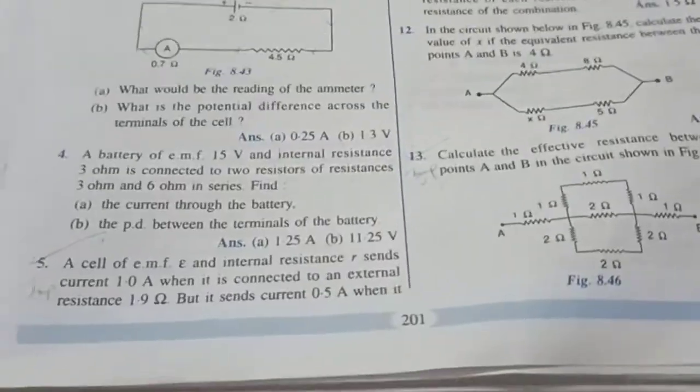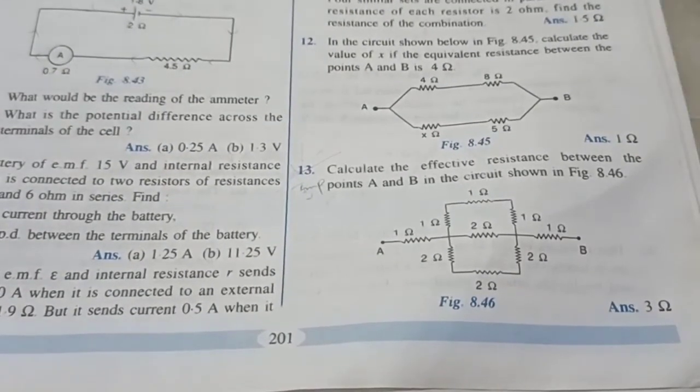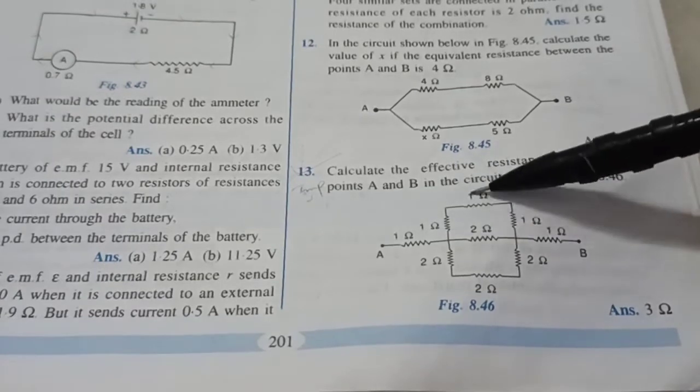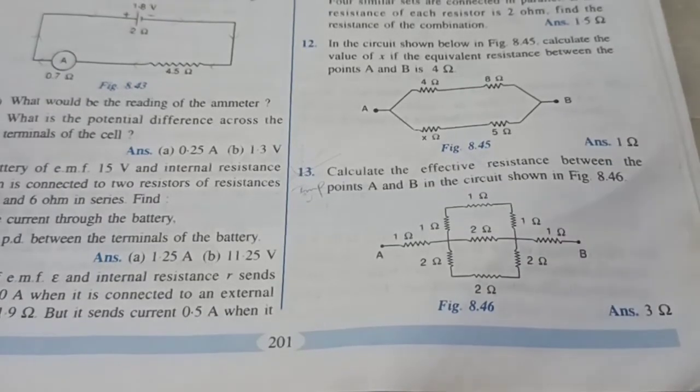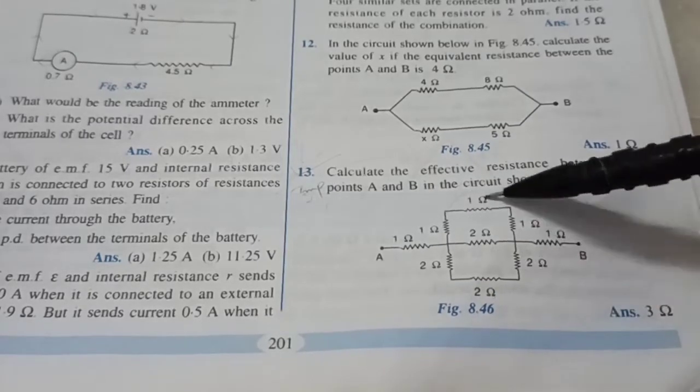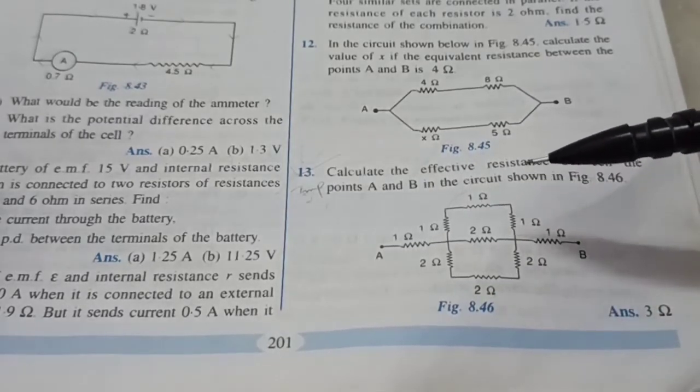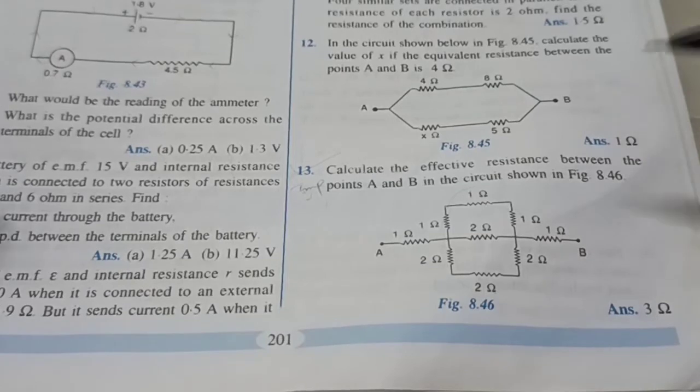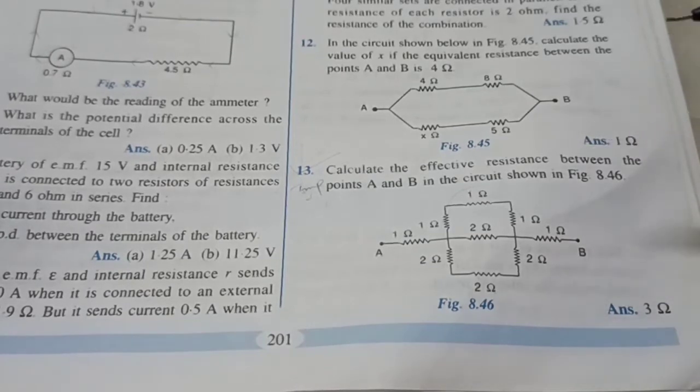Next, the 13th sum. Yes, you have to study such complex diagrams as well. It may look complex, but once you train yourself enough, it will be easy. I see totally there are 1, 2, 3, 4, 5, 6, 7, 8, 9 resistances. Let's start from the innermost resistors here. It's just like solving brackets. If I have brackets inside brackets, we start with the innermost brackets in algebra, isn't it?